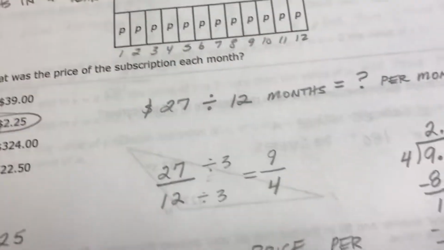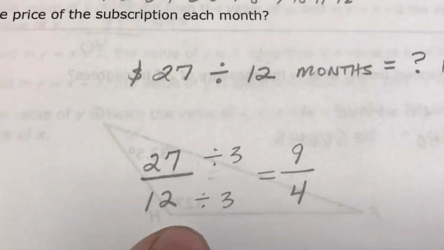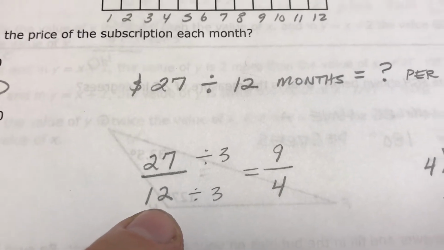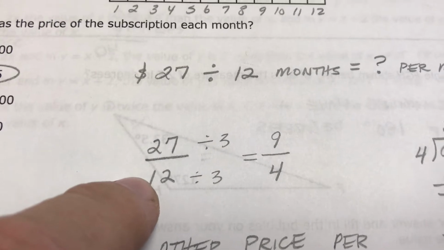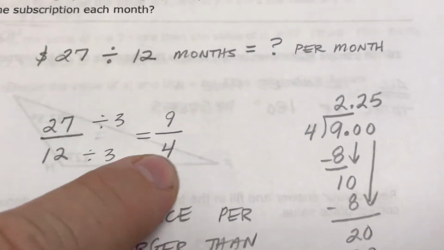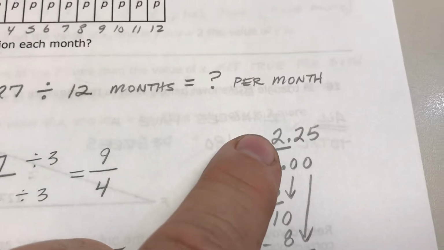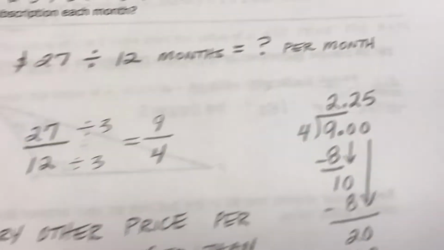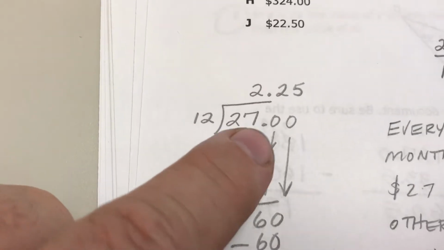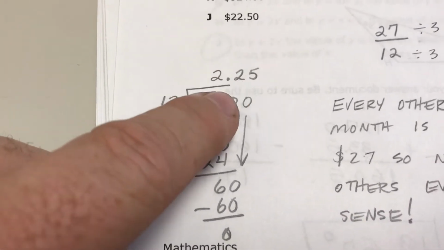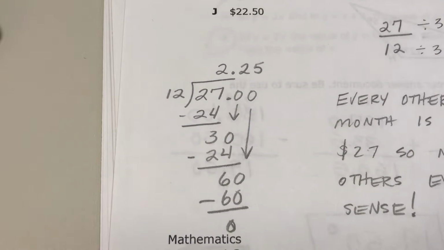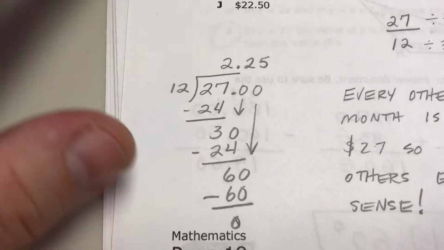So as a fraction, not a lot of my students are going to do it as a fraction, but 27 over 12 is 27 divided by 12. That simplifies to 9/4. 9 divided by 4 is 2.25. Most kids are just going to take the 27 yearly rate and divide it by 12 months, which is also 2.25. So easy question to do.